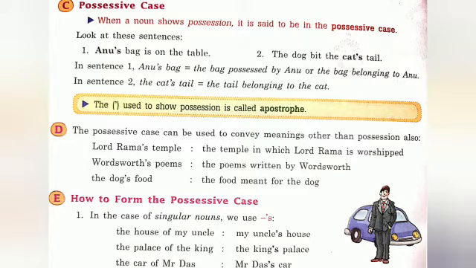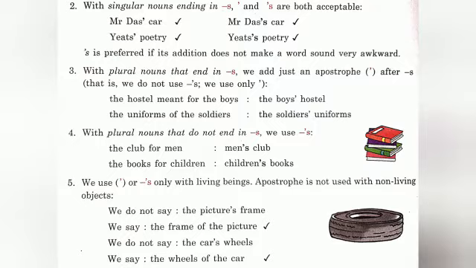Come on, the second point. With singular nouns ending in S, ' and 's are both acceptable. Mr. Das' car. Mr. Das's car. So you can see that when any name ends in the letter S, in that case we can put just an apostrophe, which is also called comma, and then S. It's up to us, either we can leave the S or we can mention the S.